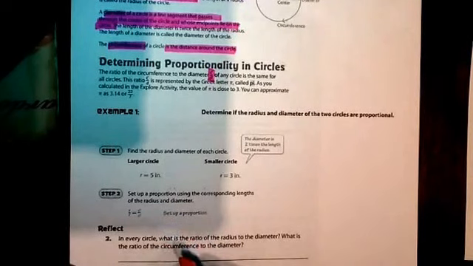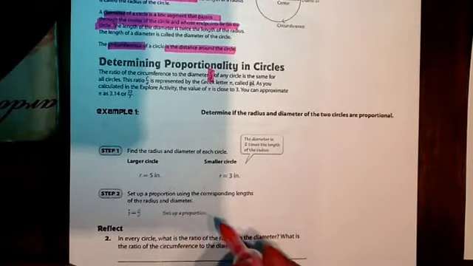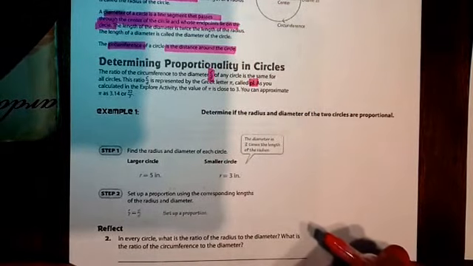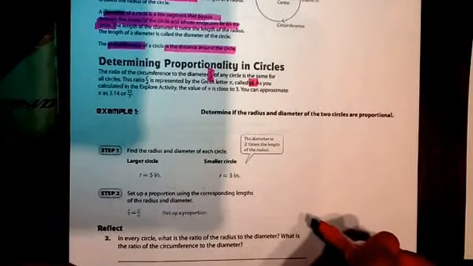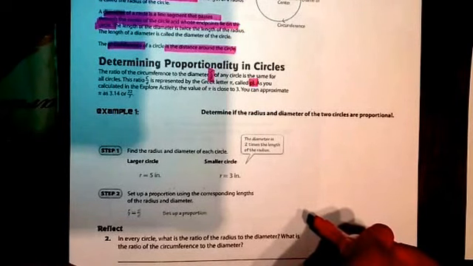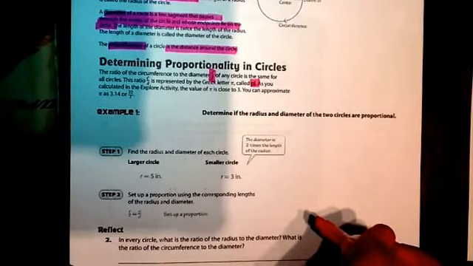This ratio, C over D, is represented by the Greek letter pi. Okay, and the value of pi is close to 3. You can approximate pi as 3.14 or 22 over 7.